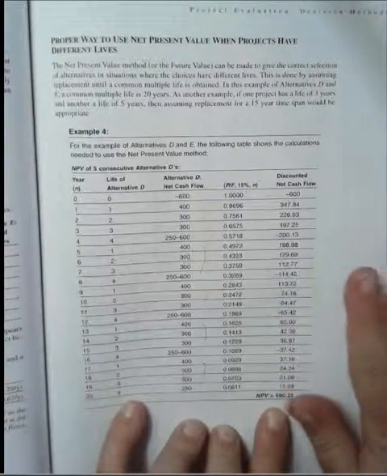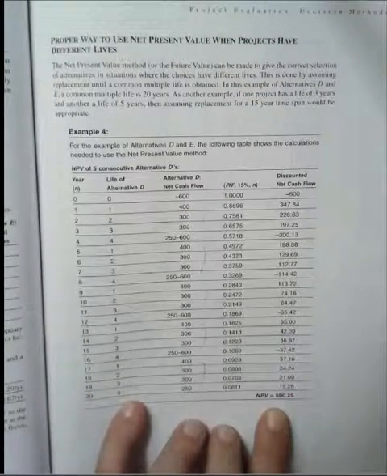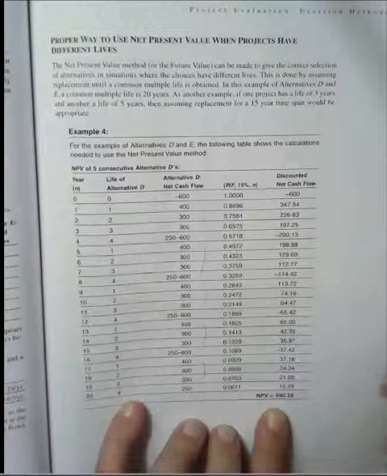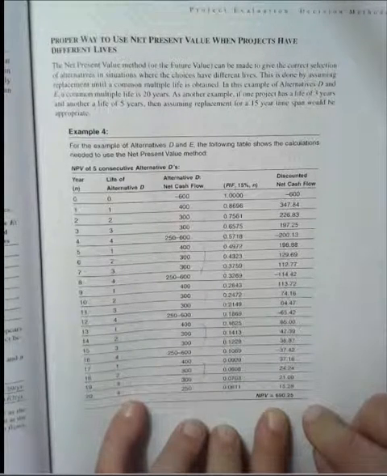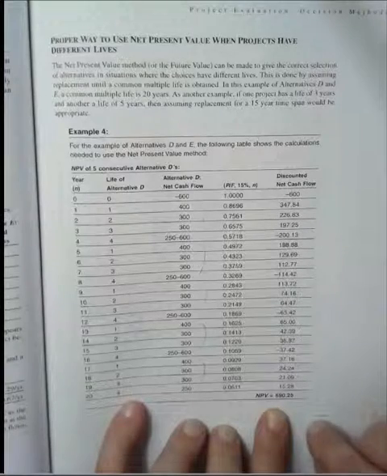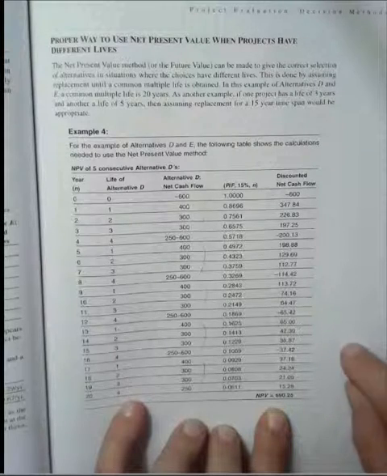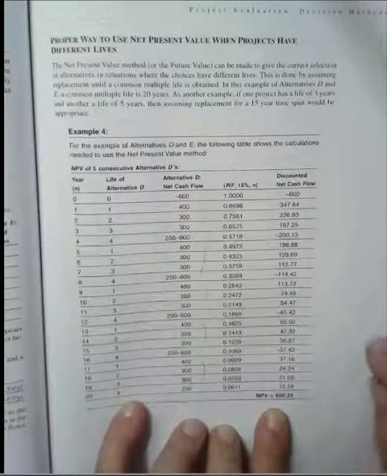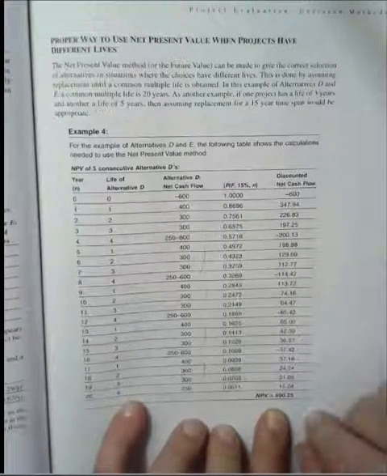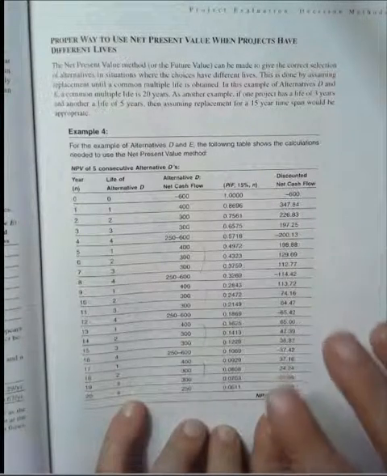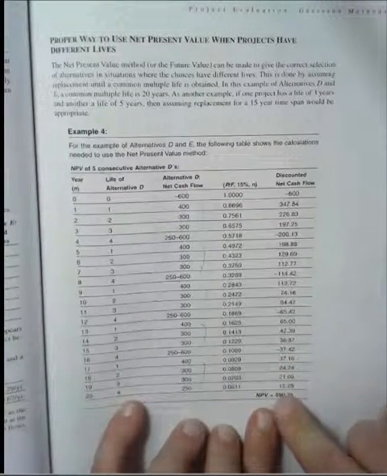This is what you need to do if you are told to use the net present value or the net future value to evaluate which one is the best project among these projects with different maturities. You need to transform them into equally lived projects. However, if you are using the annual worth, you don't need to do this. If you're using the internal rate of return, you don't need to do this. If you're using the benefit cost ratio, you don't need to do this. If you're using the external rate of return, you don't need to do this. You only need to transform projects into equally lived projects if you are using the net present value or the net future value as a tool.